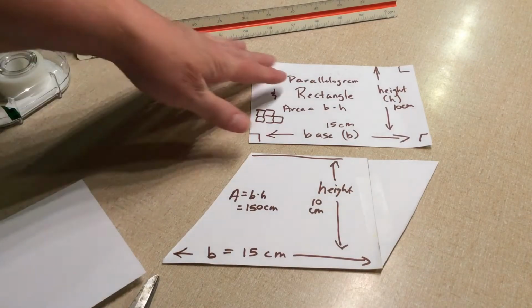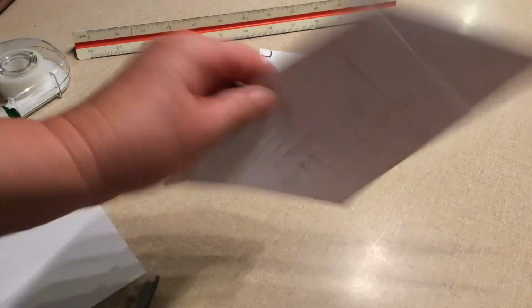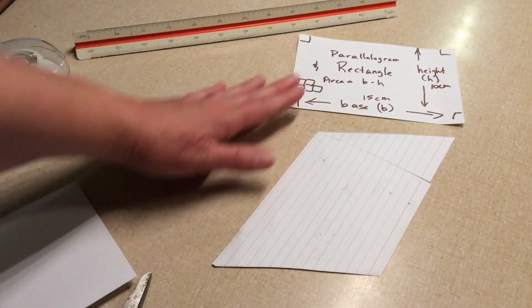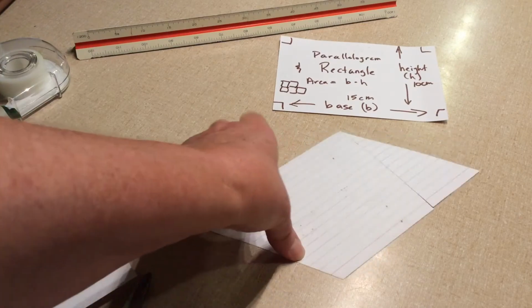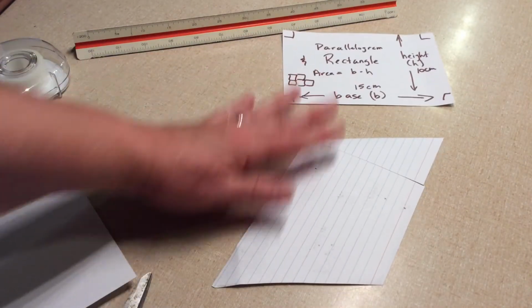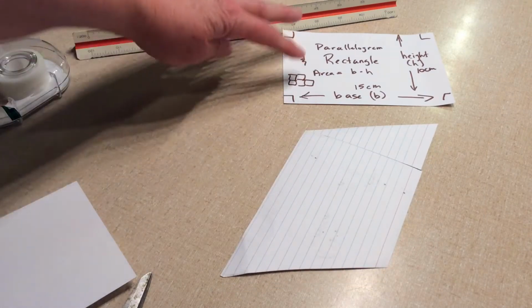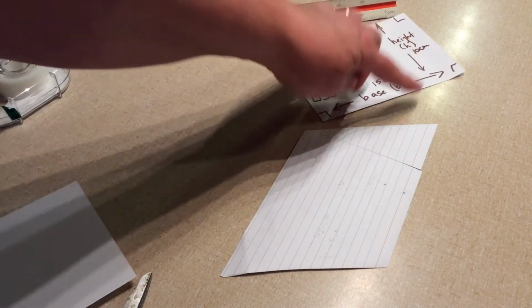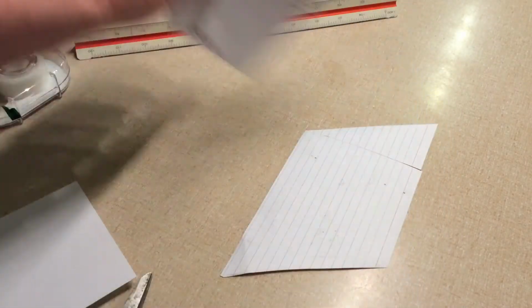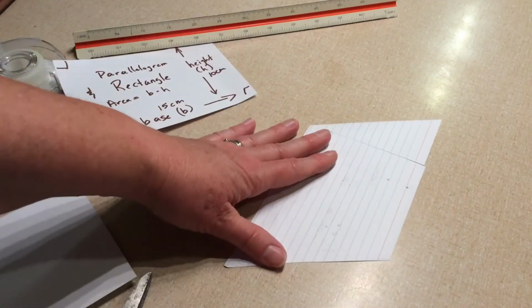Now, in the activity we did yesterday, there were some parallelograms that were drawn like this. This is the same parallelogram. I'm just turning it this way. And it doesn't matter what you call the base. You could call this the base and this the height, like we just discussed on this. And we can do the same with the parallelogram.